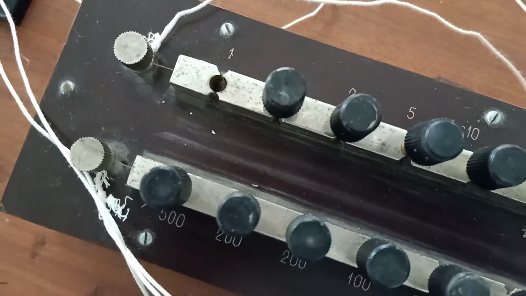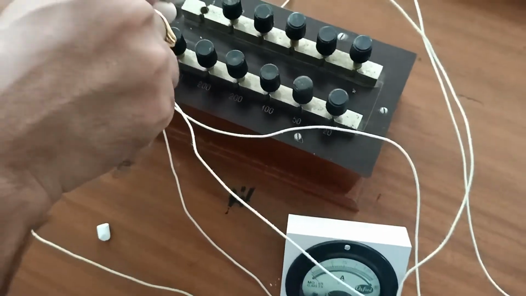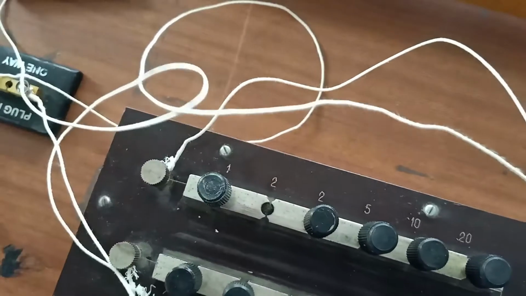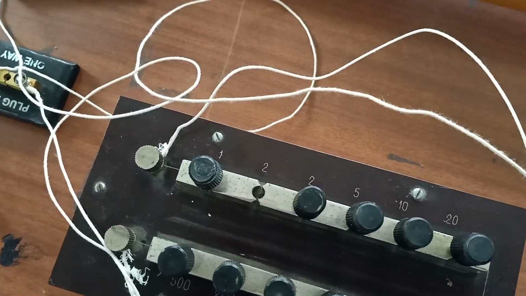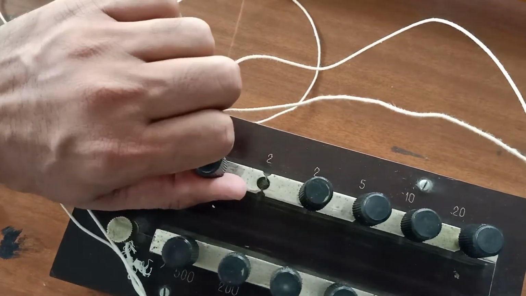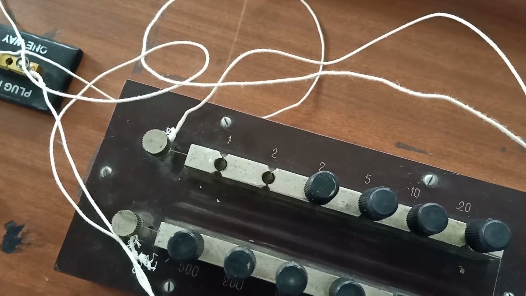Same way, I am switching it off for a while. We'll keep back 1 ohm and next we'll take out 2 ohm. Same way we'll keep the jockey at 75 and take the readings of ammeter and voltmeter. Then 2 and 1, I have taken out 3 ohm. Again we'll take the reading keeping it at 75.